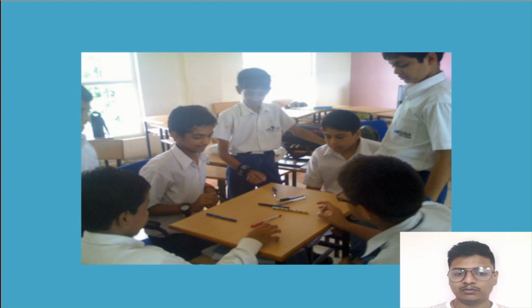They hit the pen from one side, and the person wins when his pen is able to knock down all the pens from the table. So he applies some force on the pen at the edges, at the center, so that he can push the other pens and drop them off the table.